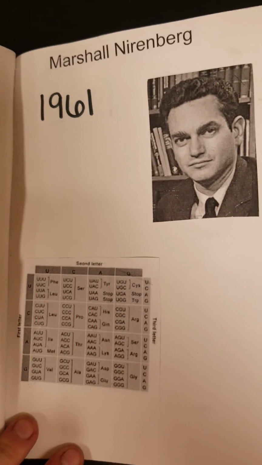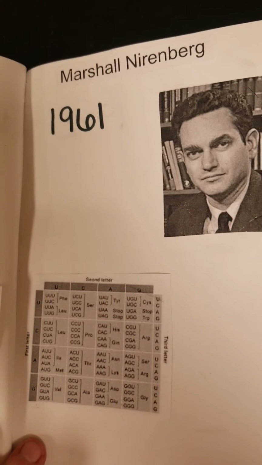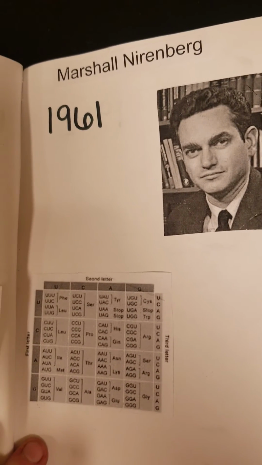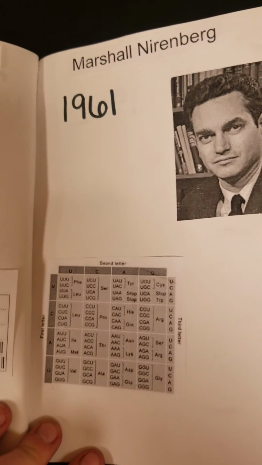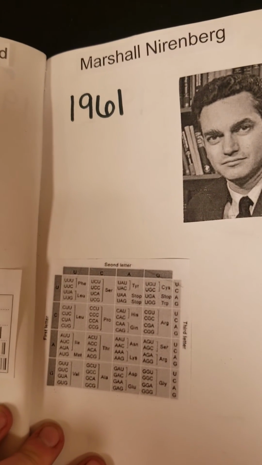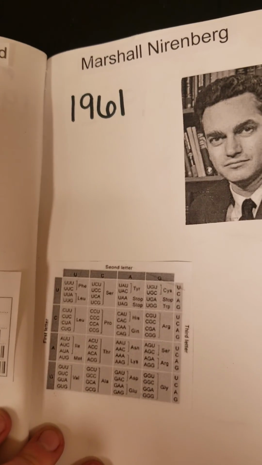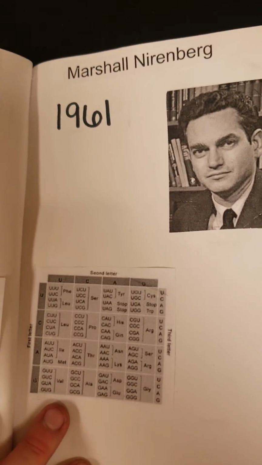In 1961, Marshall Nirenberg cracked the genetic code. He knew that the amino acids were the building blocks of proteins, just not where the amino acids were coded from. He discovered that 3 bases in a row represent a codon, which codes for one of the 20 amino acids.